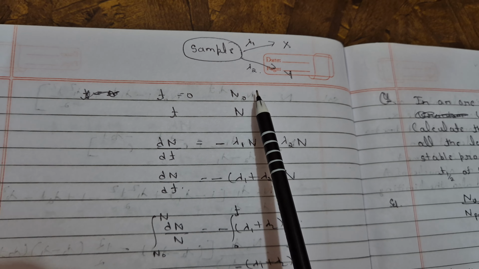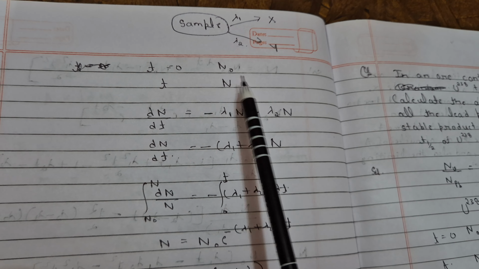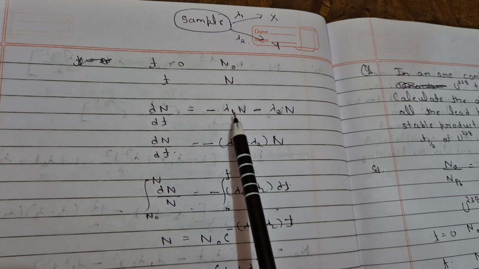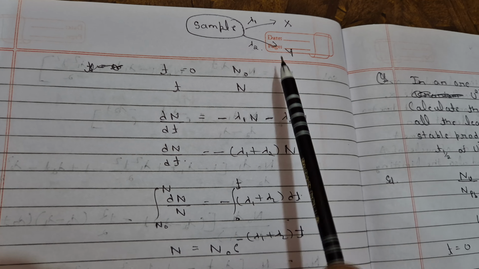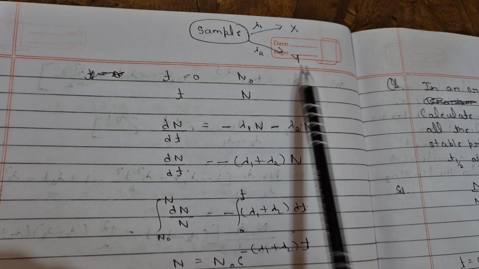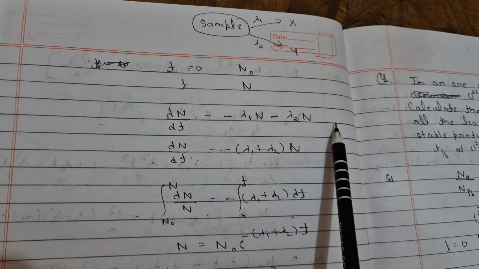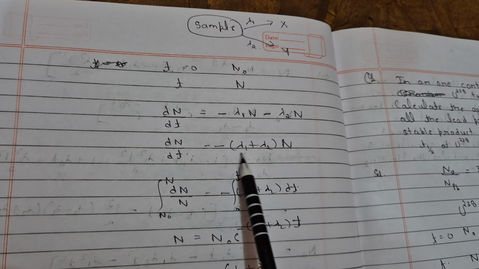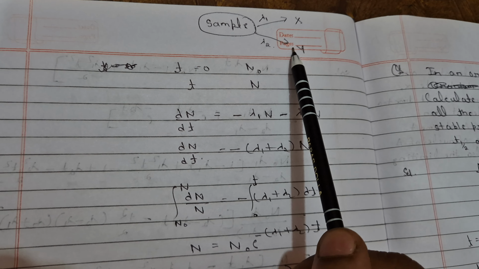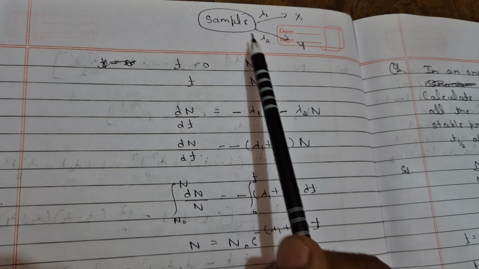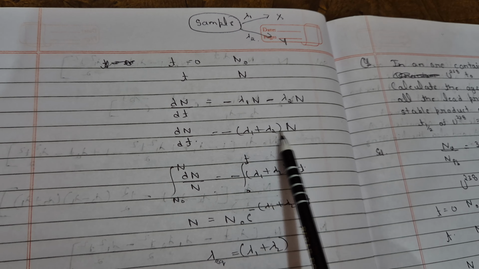So at t equal to 0, initially there were N naught nuclei of the sample, and at a particular time t it will be N, and dN by dt will depend on lambda 1 for X, so it will decrease at the rate minus lambda 1 N, and simultaneously it is also disintegrating to Y, so it will be minus lambda 2 N. That's why you need to consider both of them. So it is simply minus, taking common, lambda 1 plus lambda 2. In a question wherever this kind of situation is given, you just take the equivalent lambda, that is lambda 1 plus lambda 2.